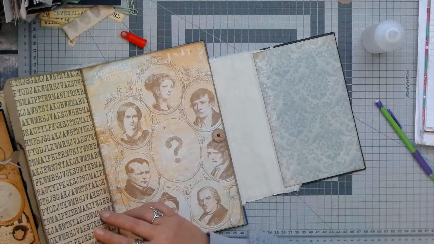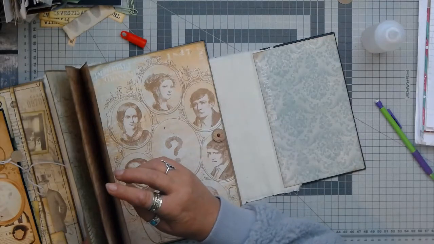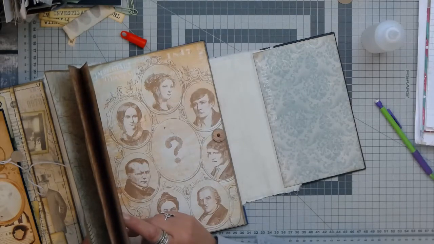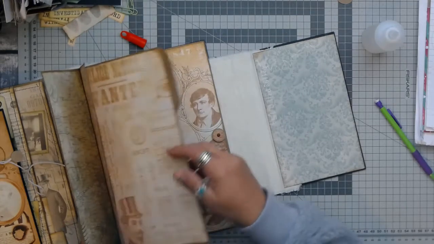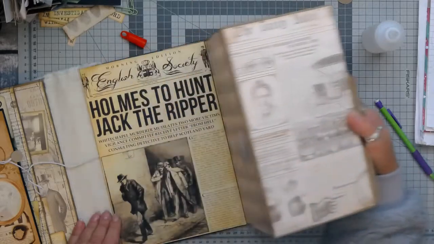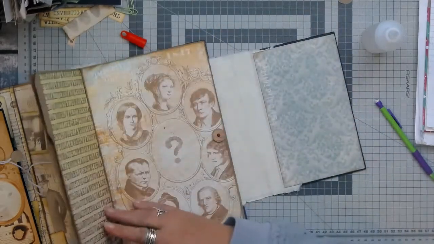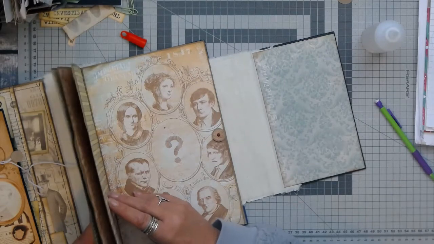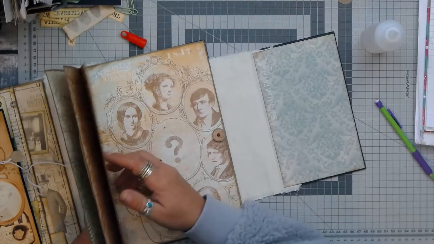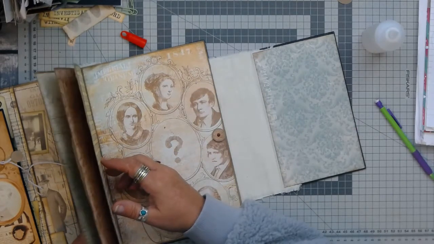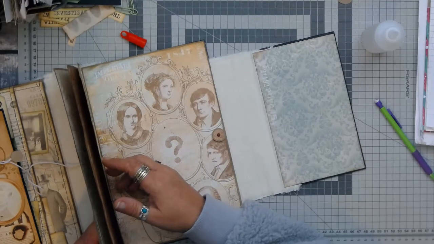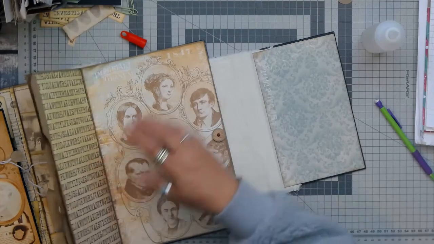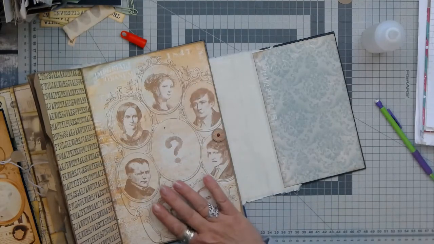So I'm debating at the moment whether that is going to stay as an expandable file, whether I'm going to do an expandable file or whether I'm going to leave them as pages and a pull out. So I'm thinking that I might go probably down the road of the suspension file there, and put some gussets in to hold more ephemera, and then this can be something.